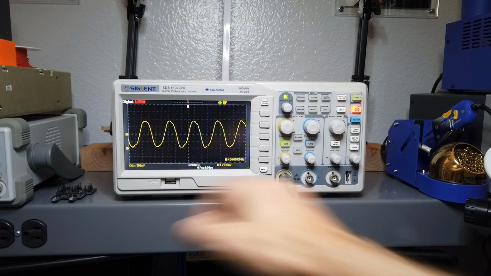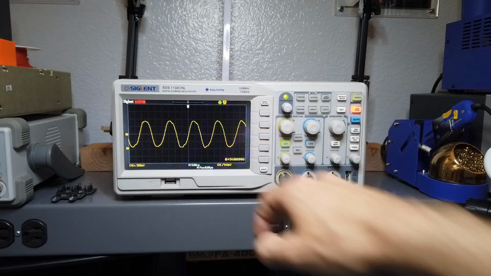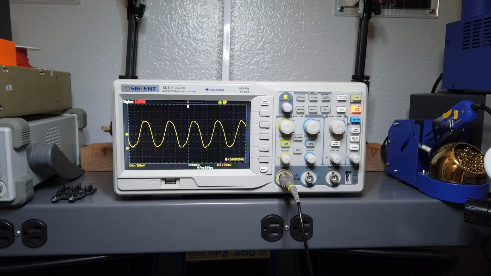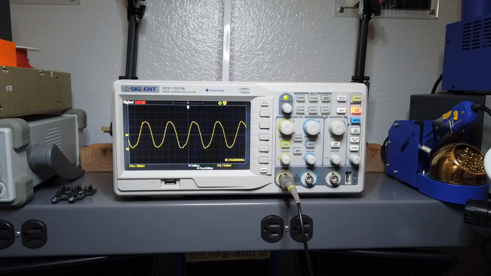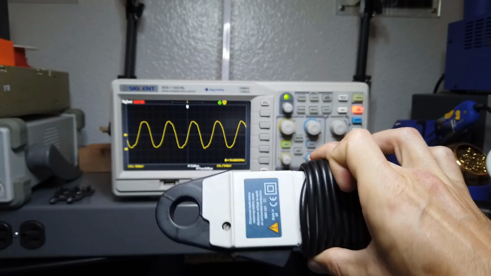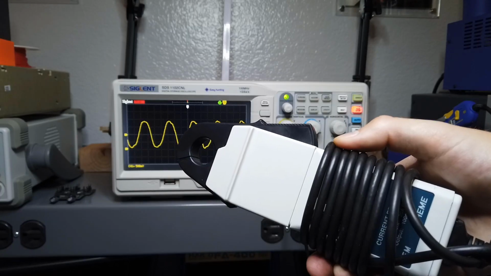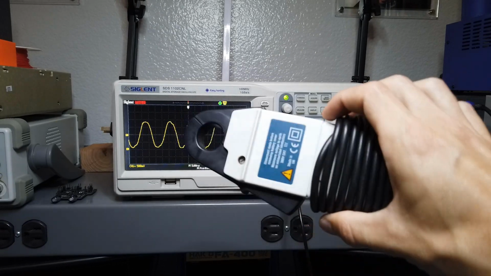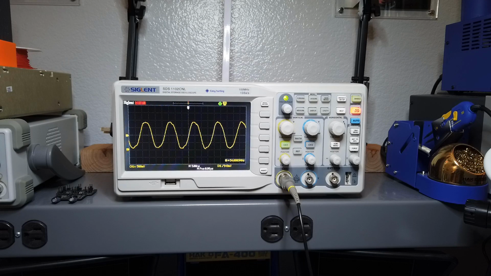So with an oscilloscope you can look at an entire voltage waveform and see how your signal is changing throughout time. All oscilloscopes are designed to measure voltage, but with special probes like this current clamp here, you can use your oscilloscope to take current measurements as well. So some waveforms that you might be interested in looking at are like a clock signal or maybe the ripple on the output of a power supply. Both of these signals would be really hard to look at with a standard multimeter.